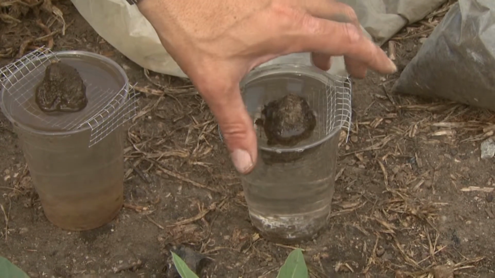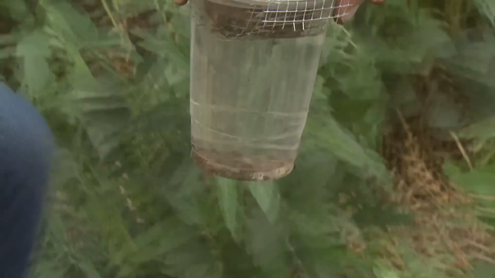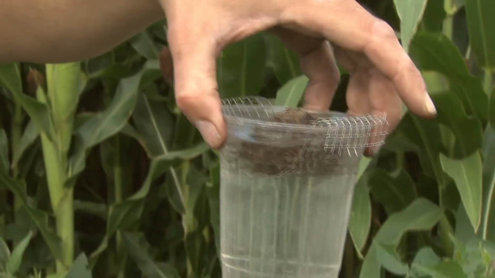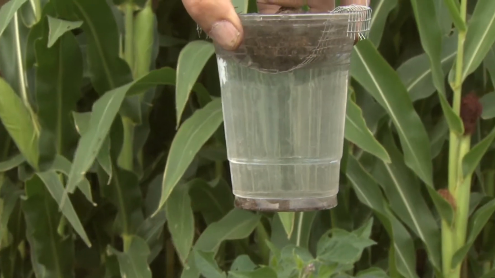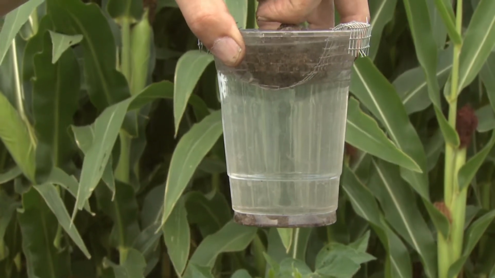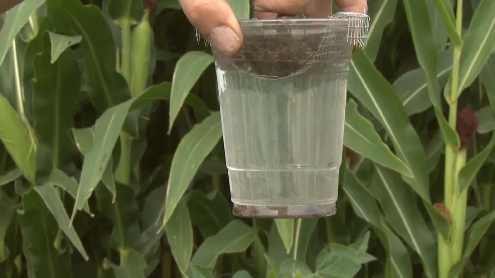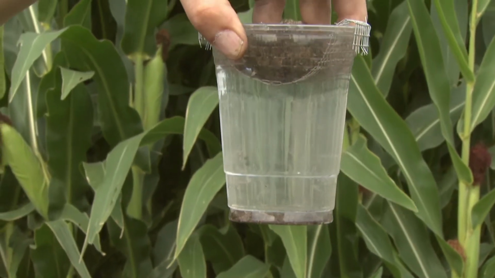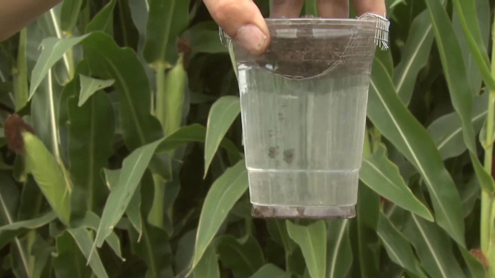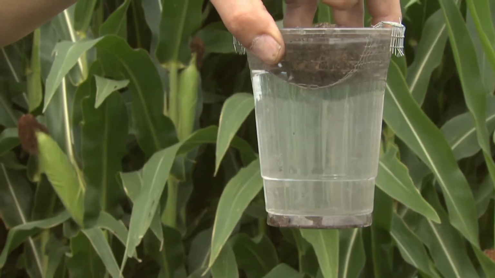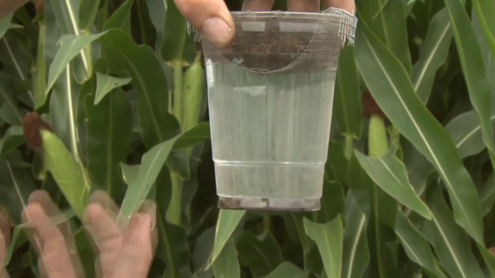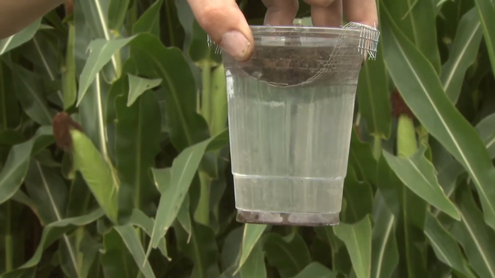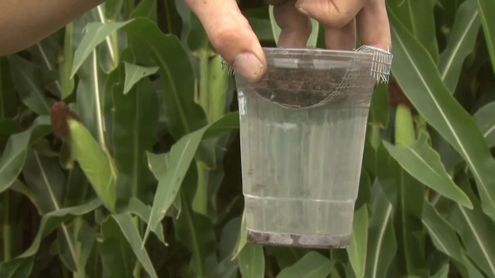And then here is that same Crofton soil that we showed you first, except this has been under no-till for about 15 years. You notice that it does break apart some, but when I touch it, you can see that the soil that does go through the water column was more aggregated and holds together.